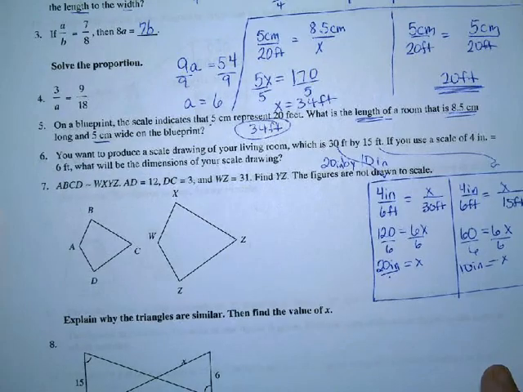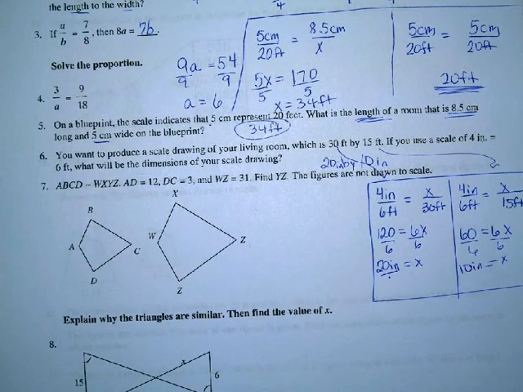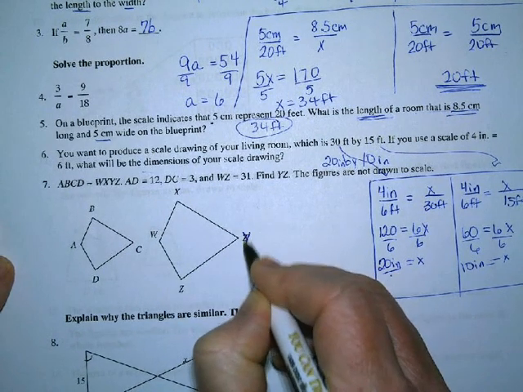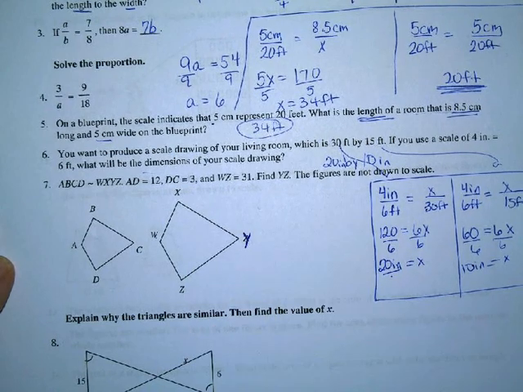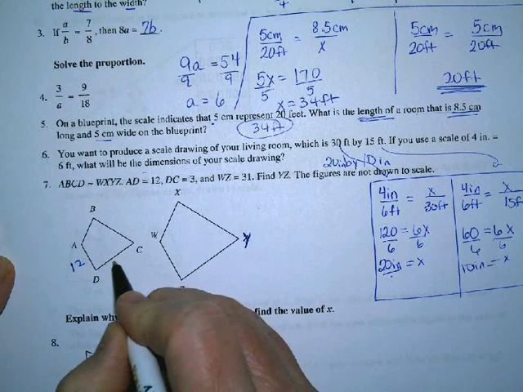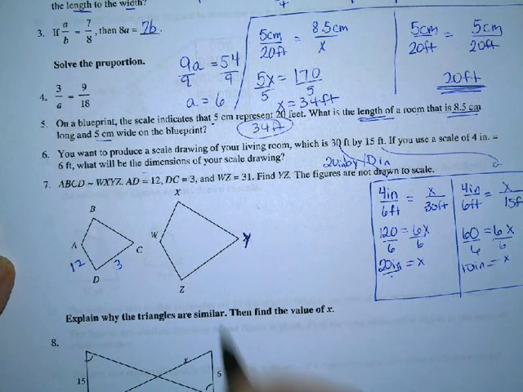Number 7. You've got figure ABCD similar to figure WXYZ. AD is 12, DC is 3, WZ is 31. Find YZ.